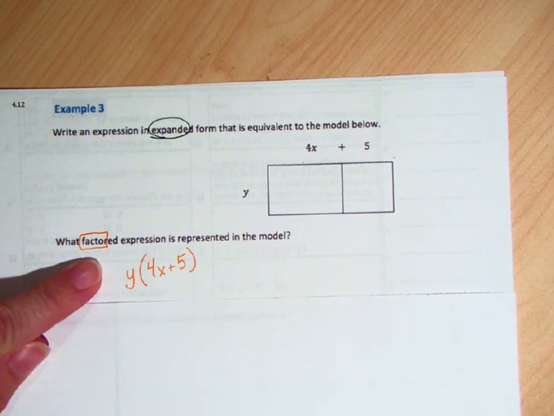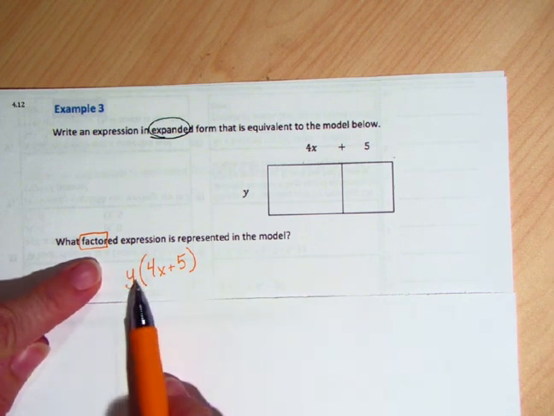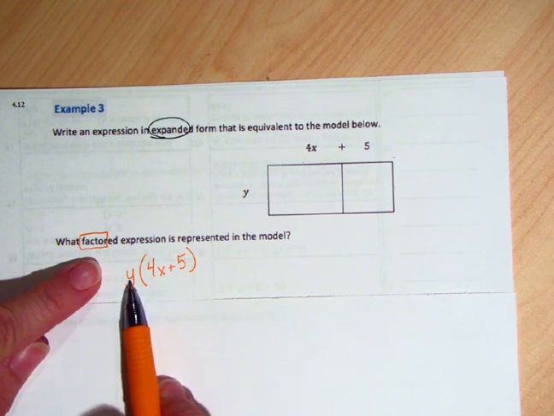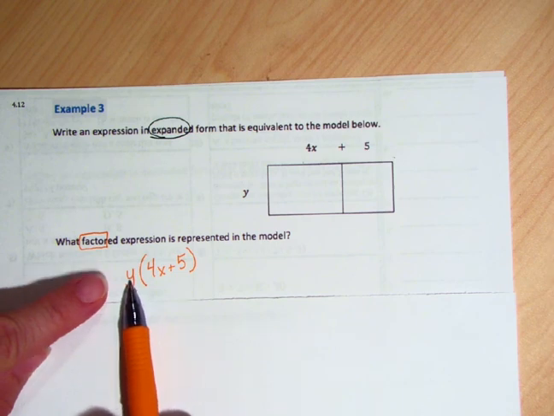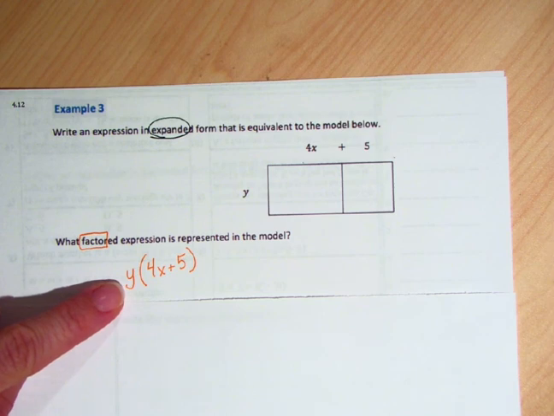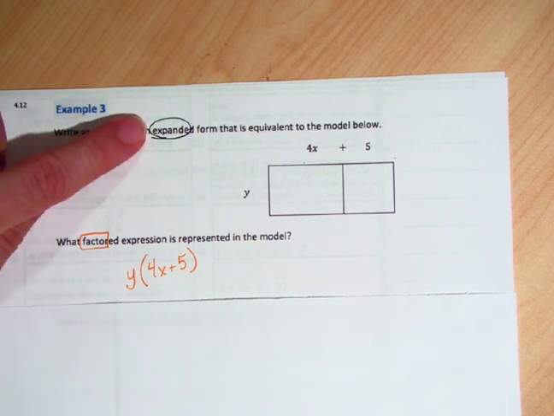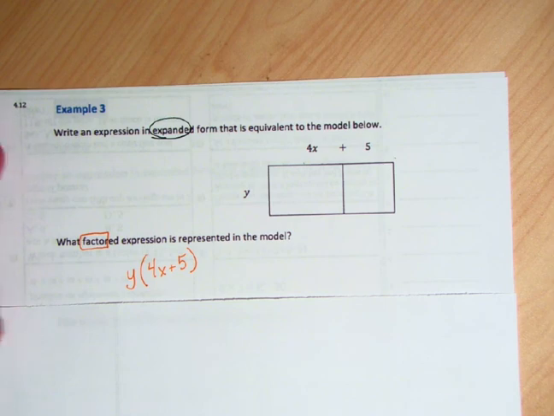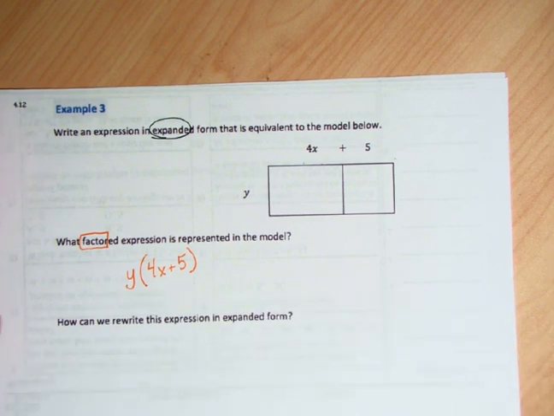And if you want to put factored expression as one of your vocab words so that you remember that factored form is when you put the factor, the greatest common factor, on the outside of the parentheses, do that. Anything that will help you remember. We're trying to get to expanded form, so we're working our way there. Now, we've got to rewrite it in expanded form.